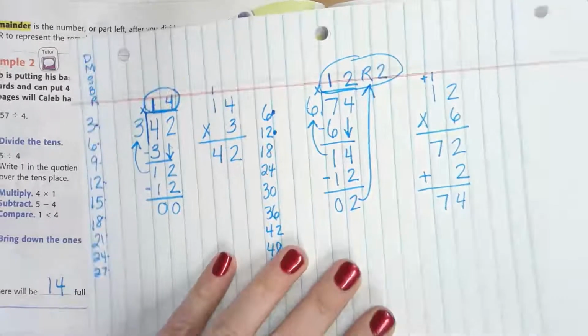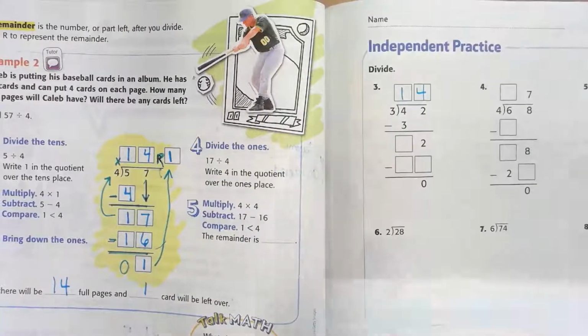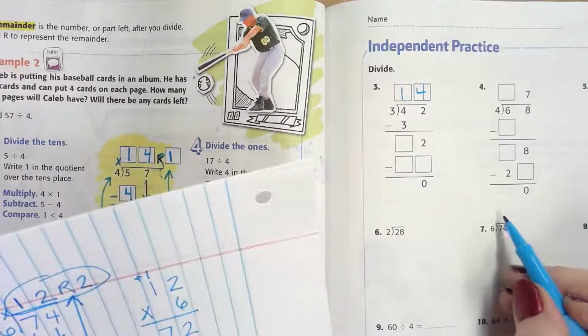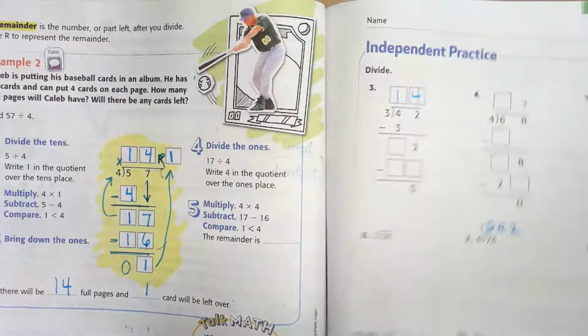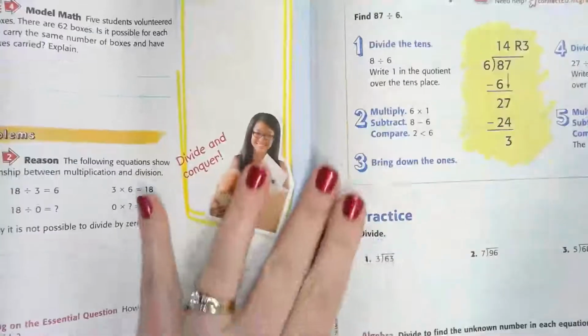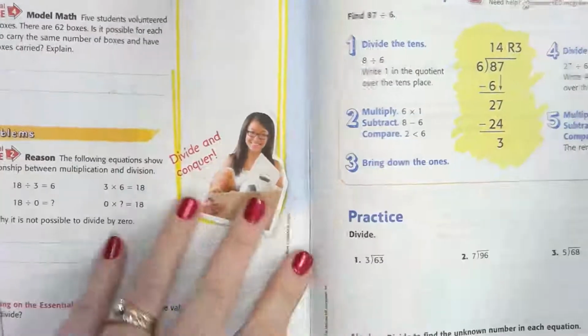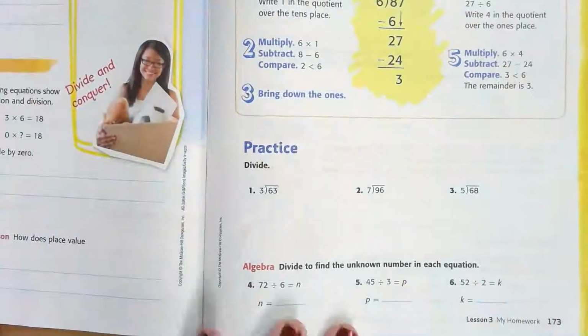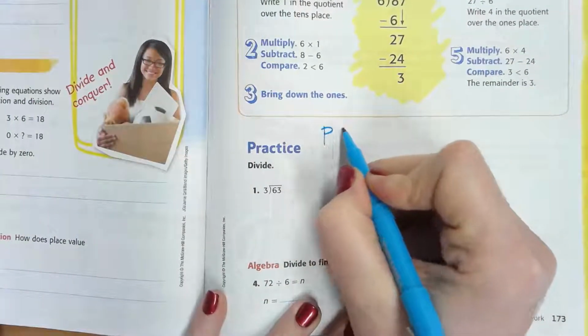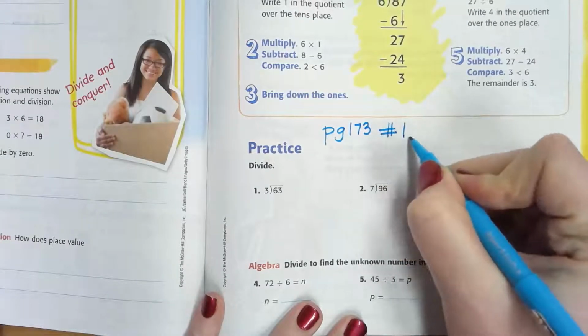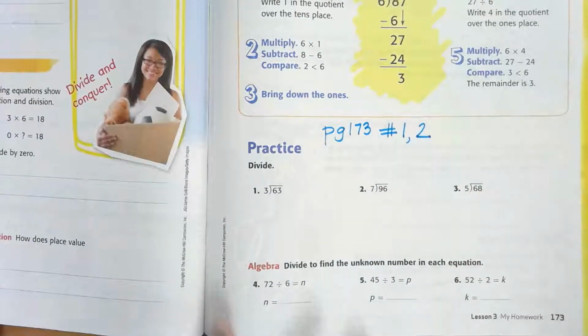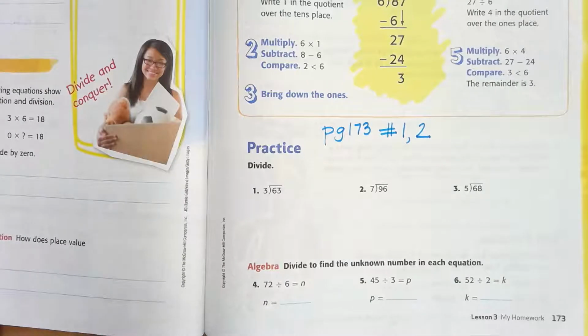Okay, so let's see here. You could write that answer in if you want for number 7, 12, remainder of 2. What I want you to try today is just a couple of these problems on page 173. Okay, I want you to try page 173, numbers 1 and 2. Show your steps for long division.